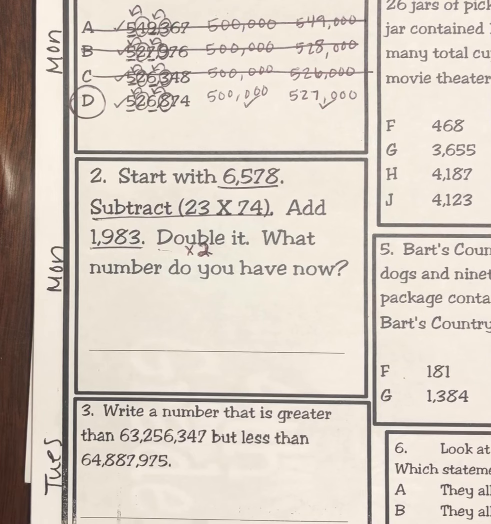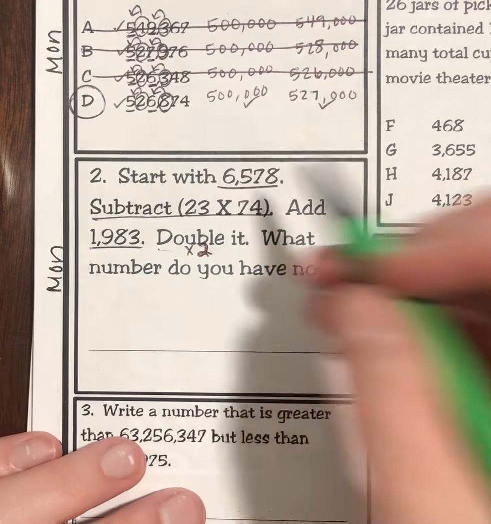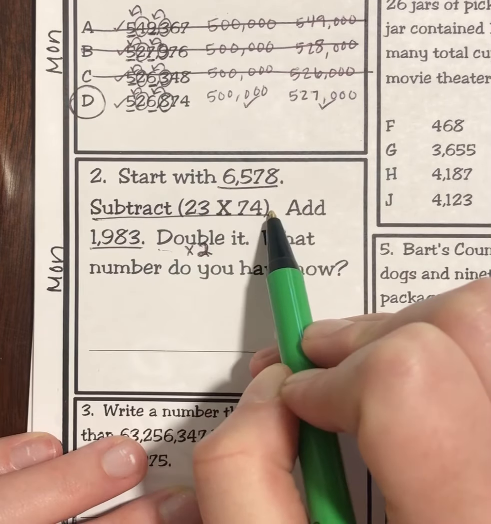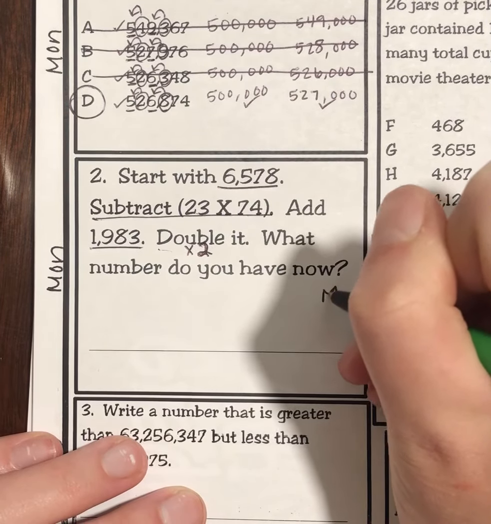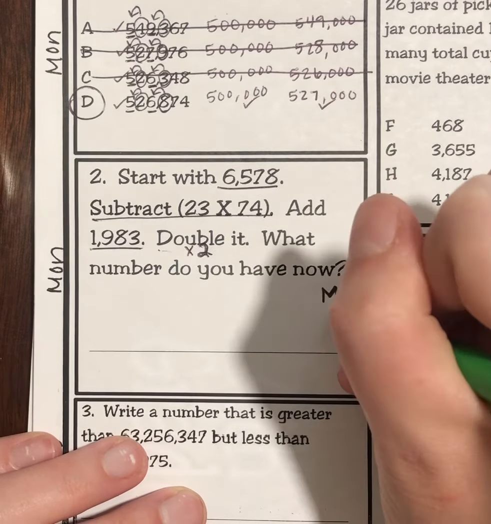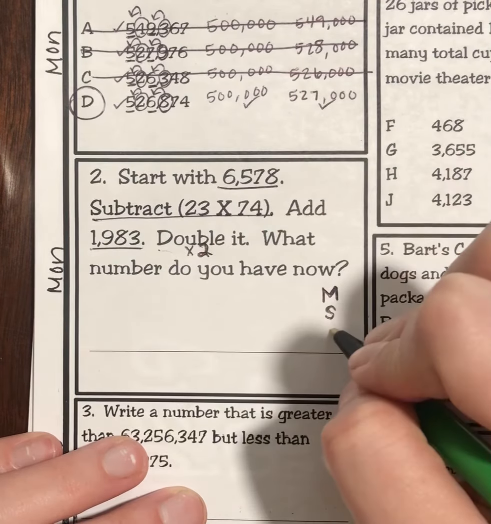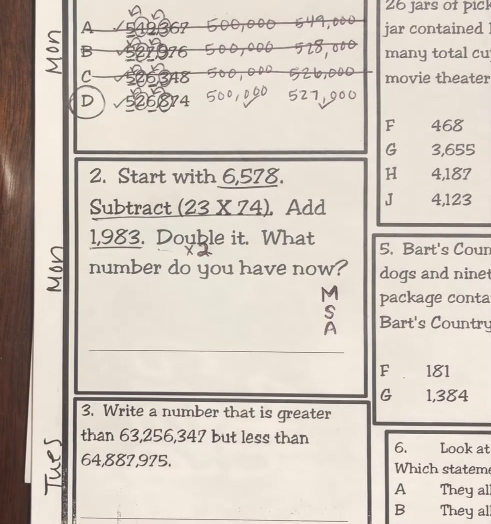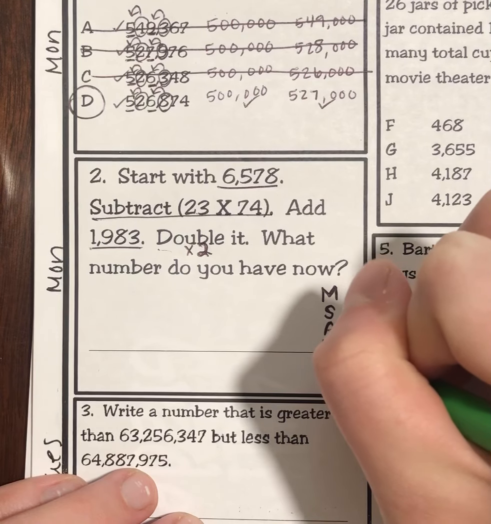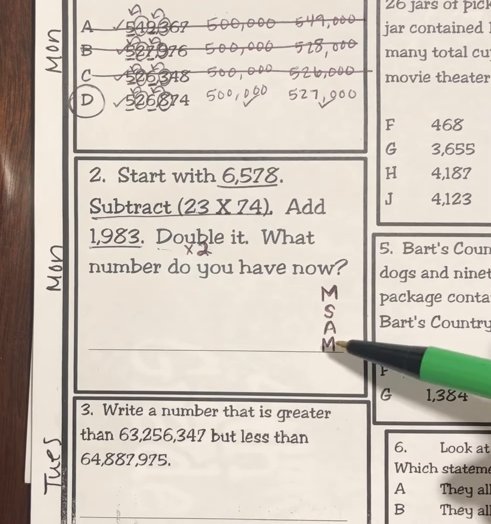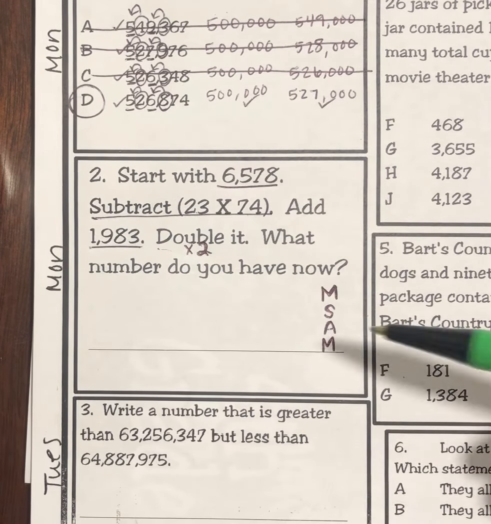Okay, so this is a multi-step problem. Even though it's not a word problem, it tells us what steps to do. So we're going to start with that number. And then it says subtract that times that. But first we need to multiply to figure out what this number is so that we could subtract it from our original number. Then it says add 1,983. And then it says double it. So we're probably going to multiply times 2 because that's the easiest way. Or you could take that number and add it twice, but we're going to multiply.